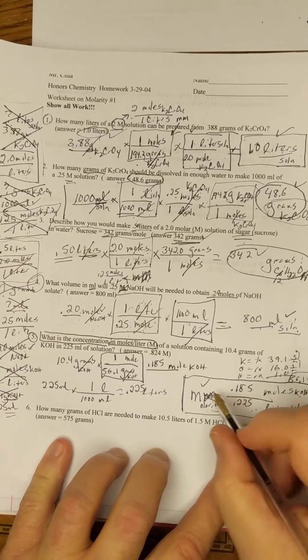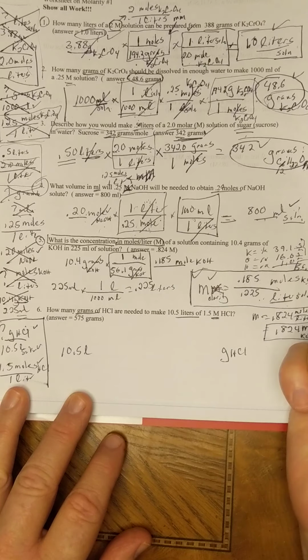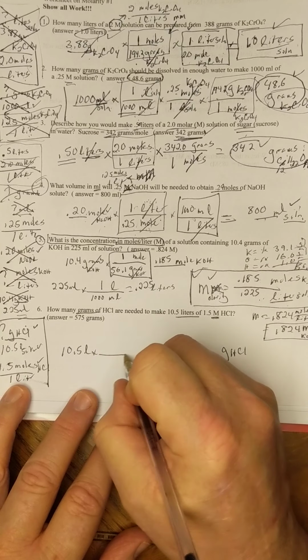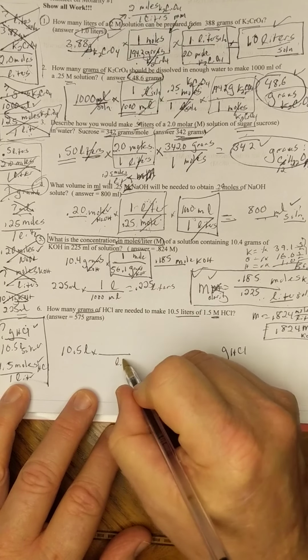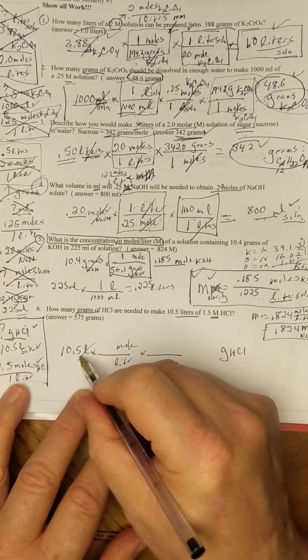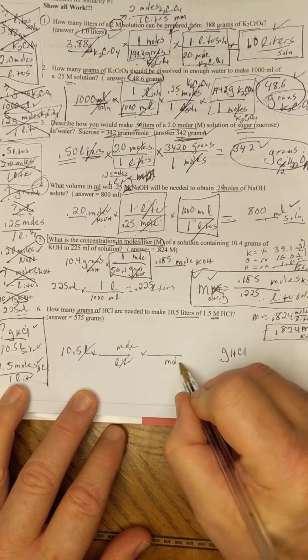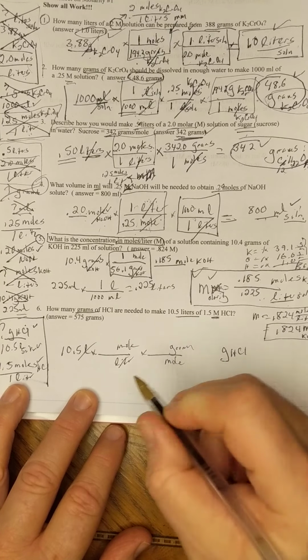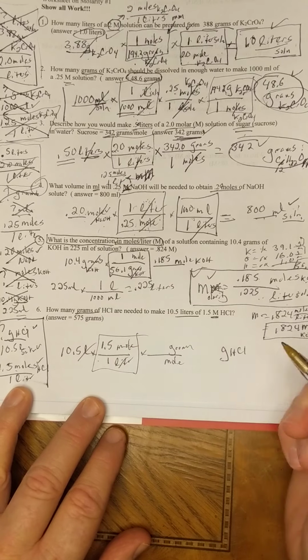Okay, applying dimensional analysis, my goal is to get the grams of HCl. So I put that to the left. I'm starting with 10.5 liters. Using dimensional analysis, I want to go from a liter to a mole. Then I want to go from a mole to a gram. This is the molarity, 1.5 moles equals 1 liter.